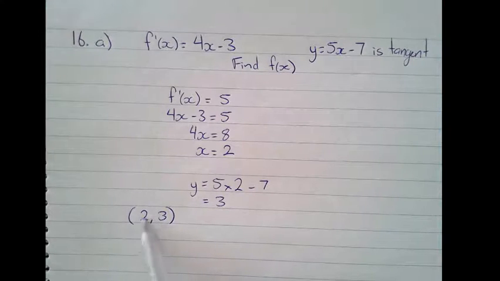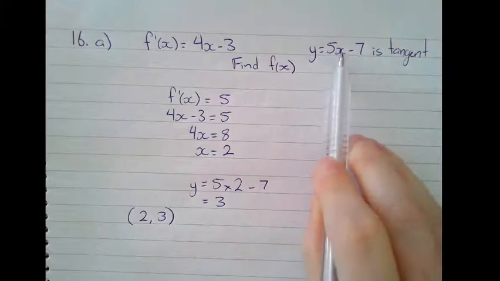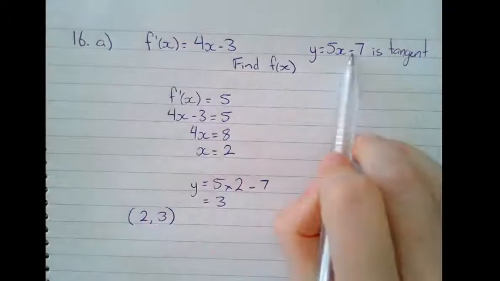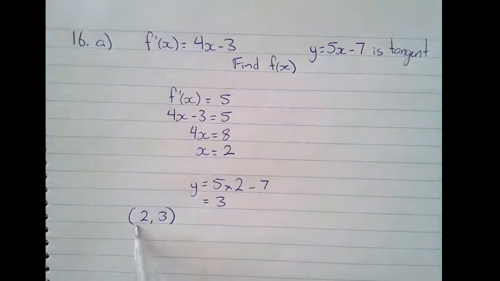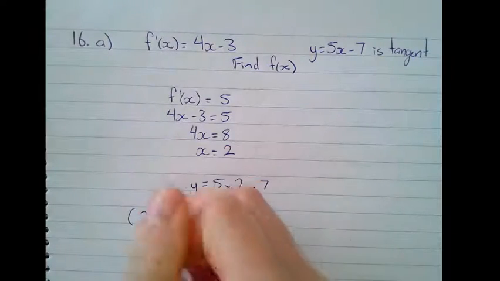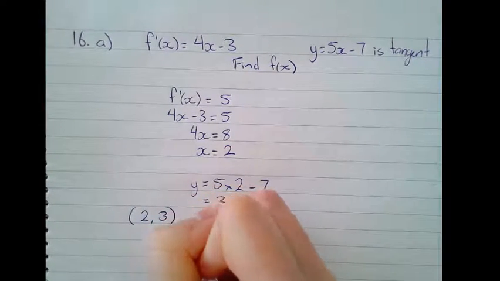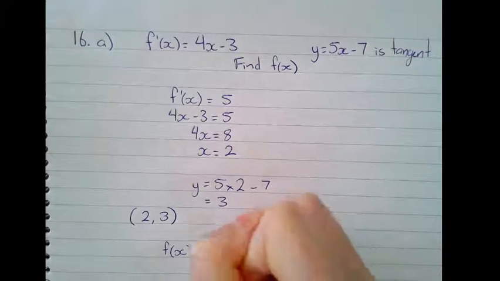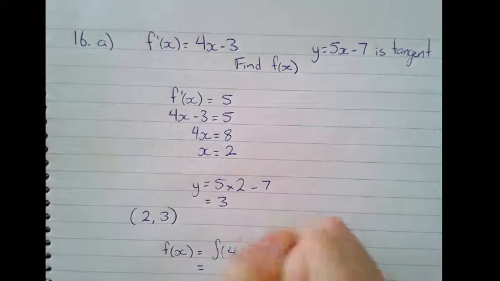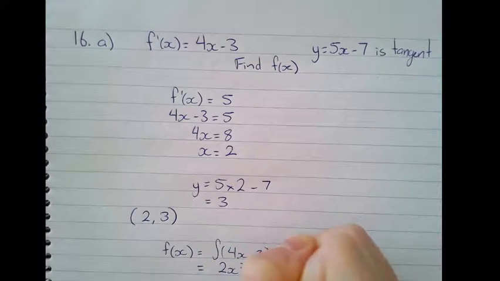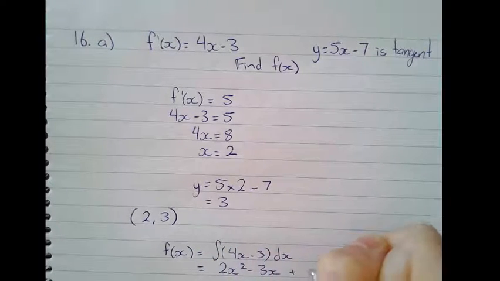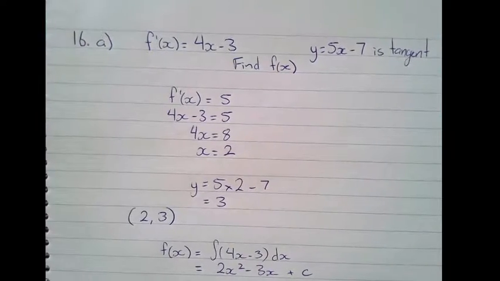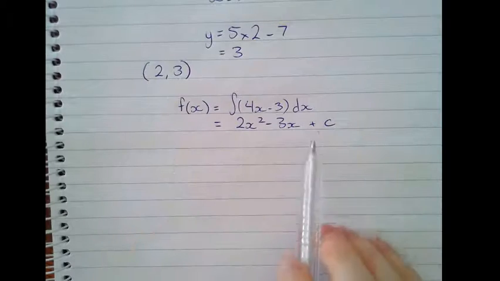Now, we know that this point, because it's a point on the tangent, it's the point where the function and the tangent meet, lies on the function. So if we try and find f of x, we're going to integrate. So we're going to integrate 4x minus 3 dx, which is going to give us 2x squared minus 3x plus c.